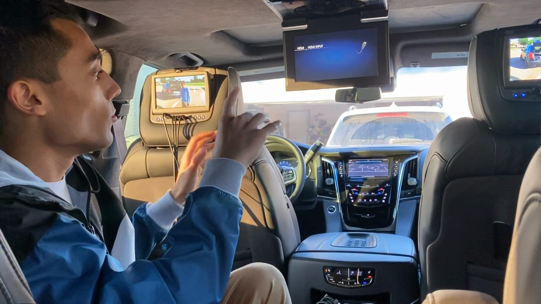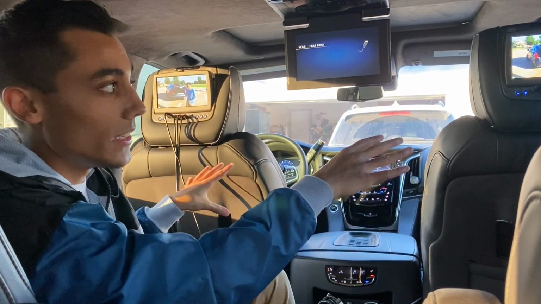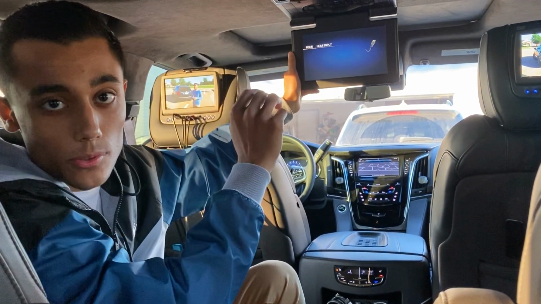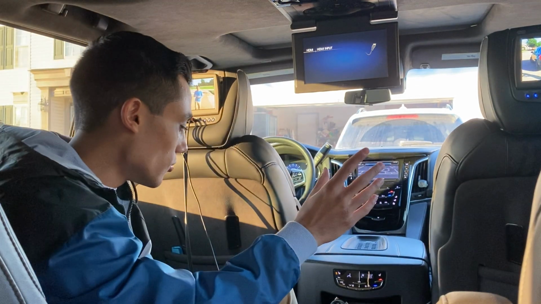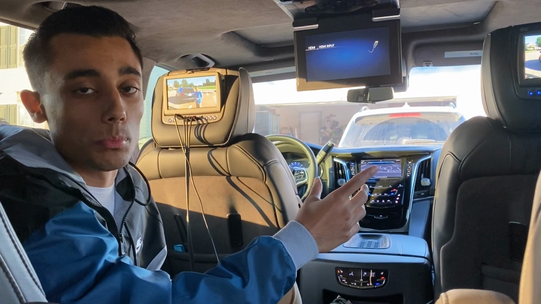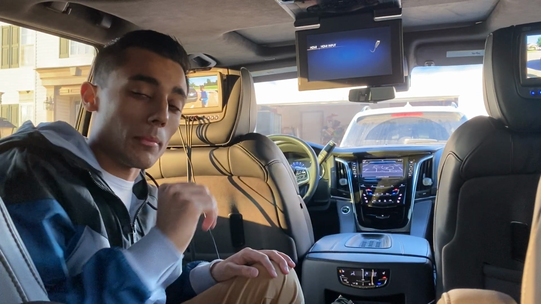Now, how do we sync these two headrest monitors with the navigation screen and the ceiling ones? That's the big question, right? Now, to do that, you have to do a couple things, and you have to buy an HDMI splitter. Let me set it all up real quick, and then I'll get back at you guys.